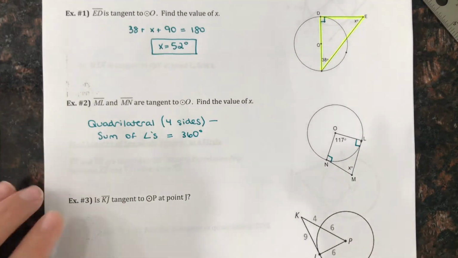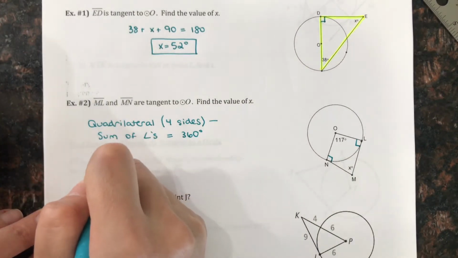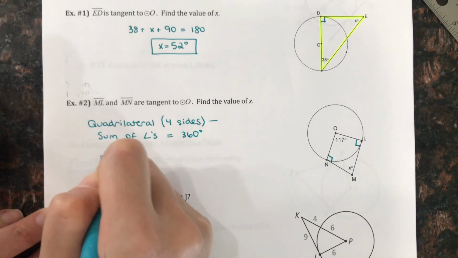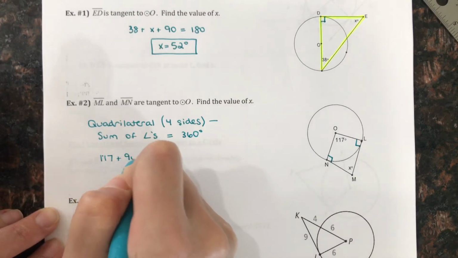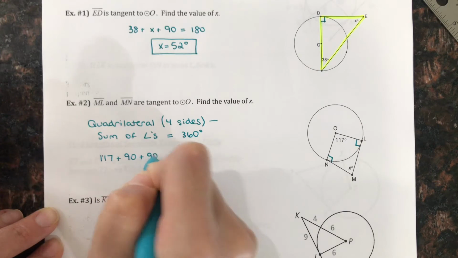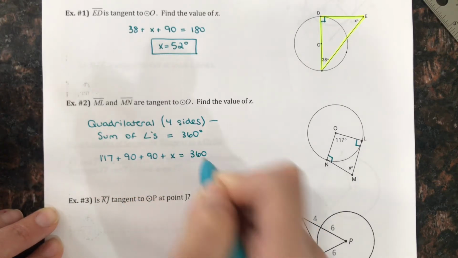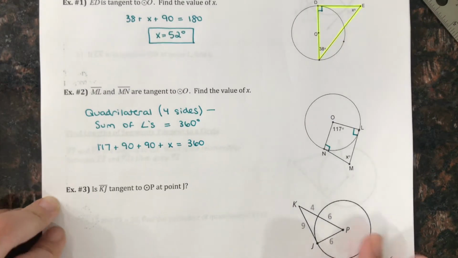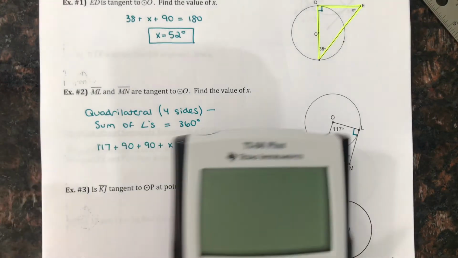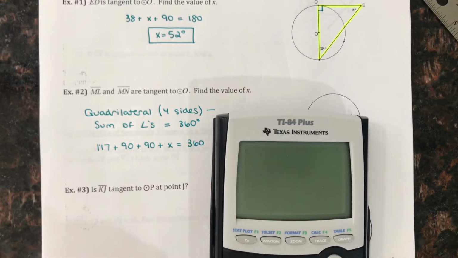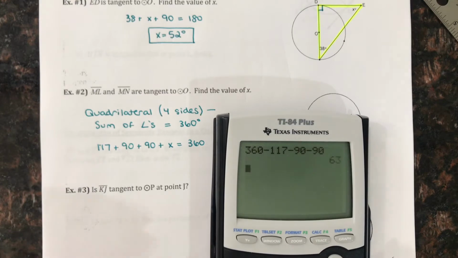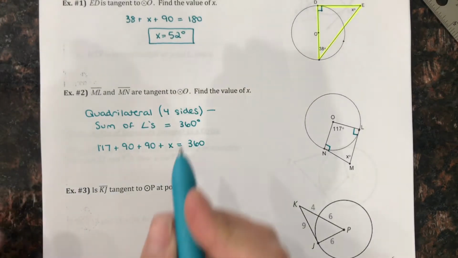So in this particular case, I'm going to have 117 plus 90 plus another 90 plus x, and that sum is equal to 360. Okay, so again, doing a little bit of subtraction here. Subtracting each of those values from 360, I get x is equal to 63.